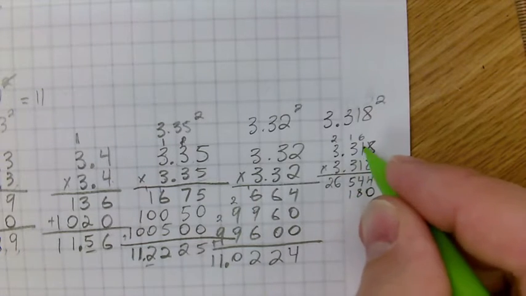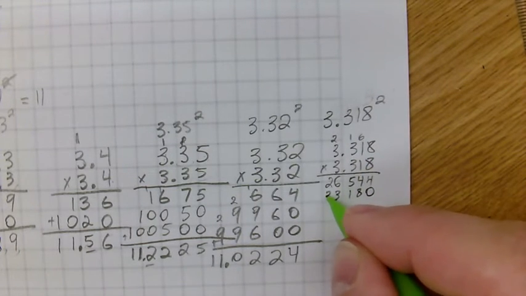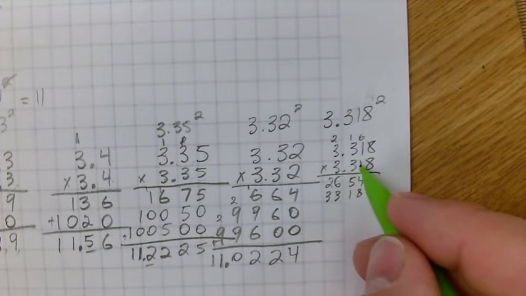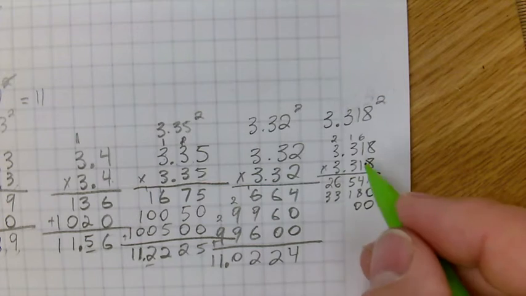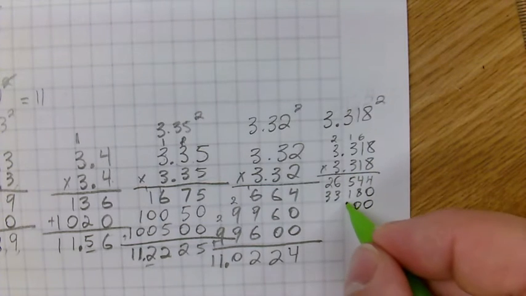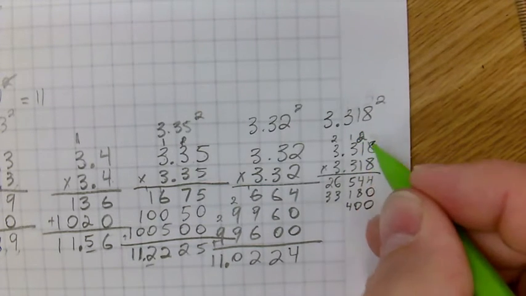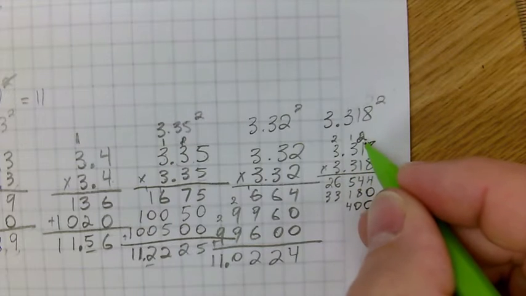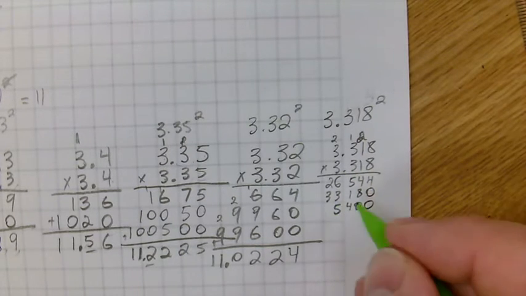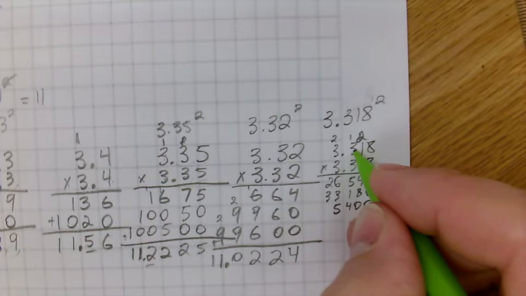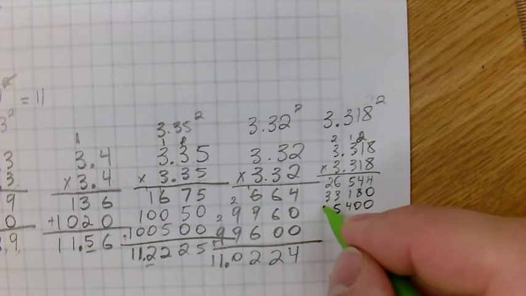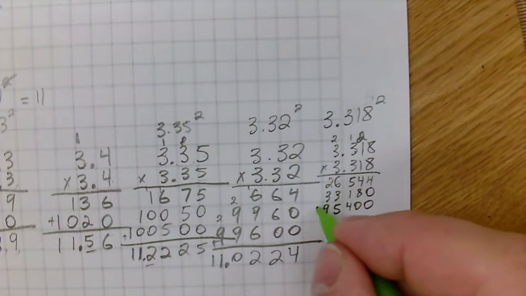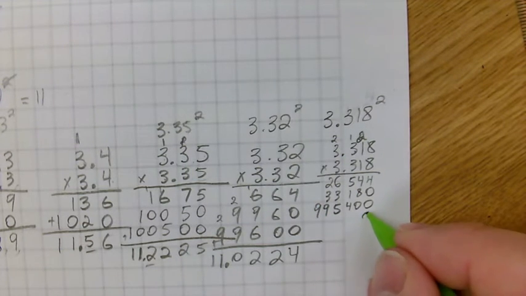That's just going to be these digits written out, because 1 times those numbers, that's what it is. 2 zeros this time. 3 times 8 is 24. 3 times 1 is 3, plus 2 is 5. 3 times 3 is 9. 3 times 3 is 9.